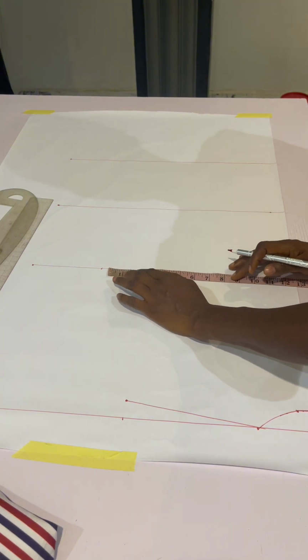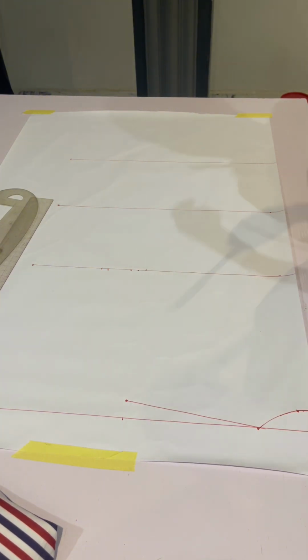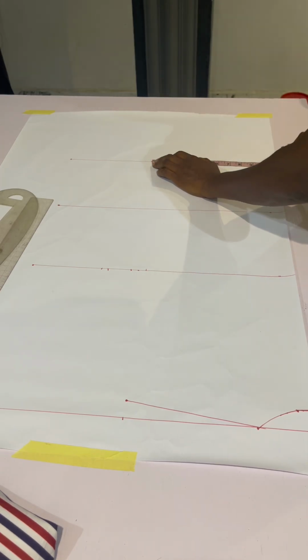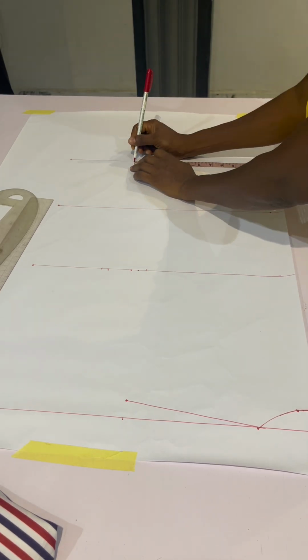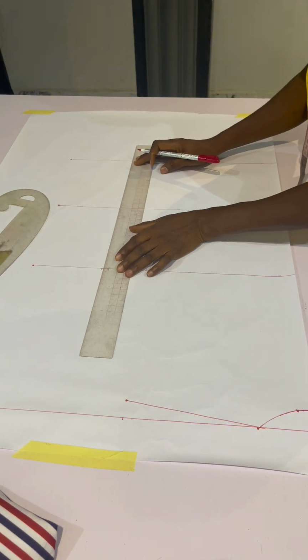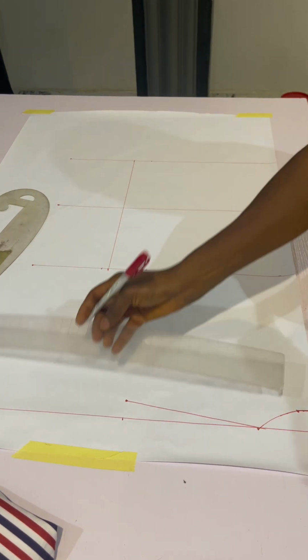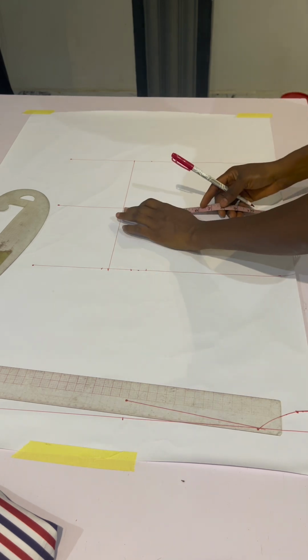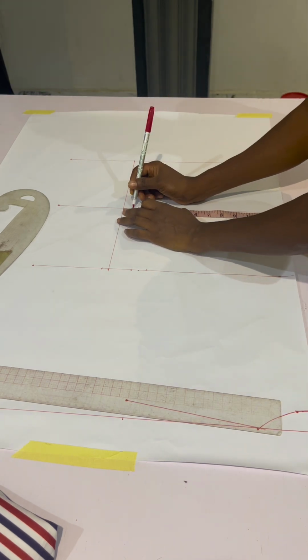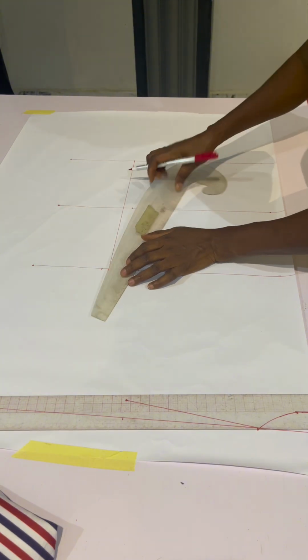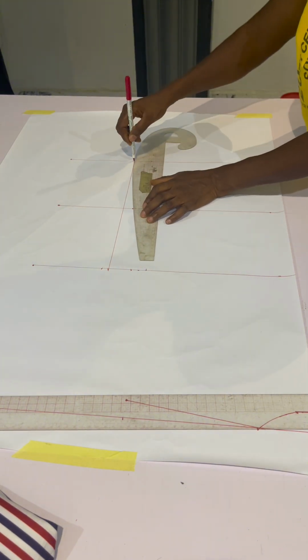Okay, that was what I did here after cutting the pattern. I noticed that I need to add extra, so I added 1 inch. So here I made use of my hip measurement all through here, hip measurements divided by 4 plus 1.5 inches allowance. That was what I did here, but I later added 1 inch. You will see it when I'll be cutting it.